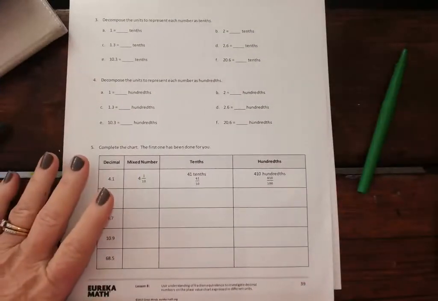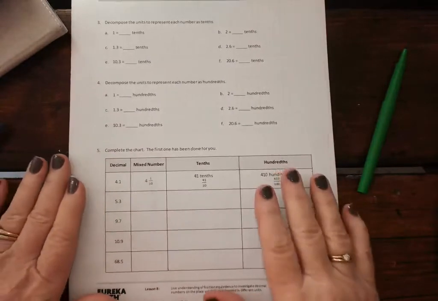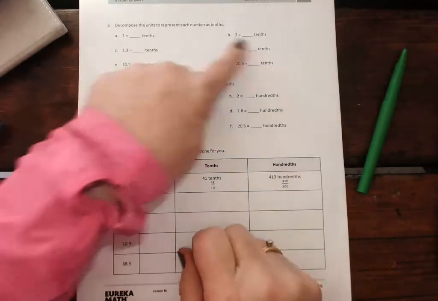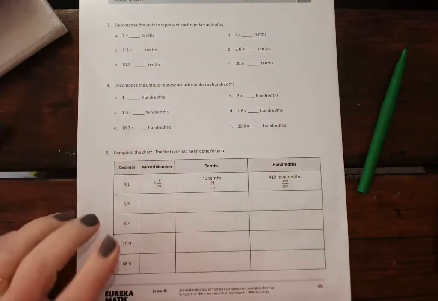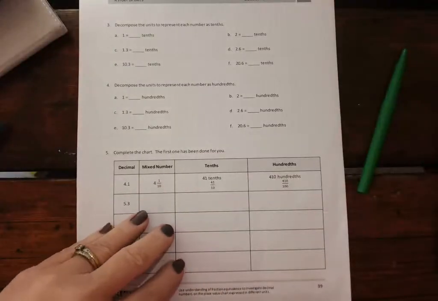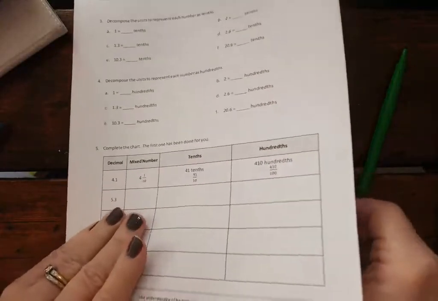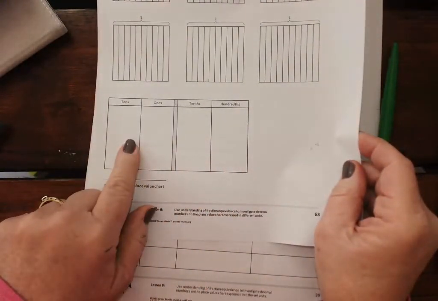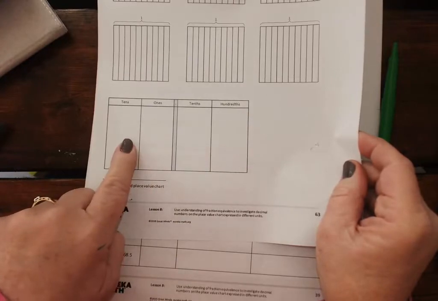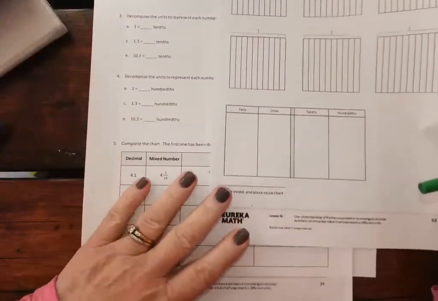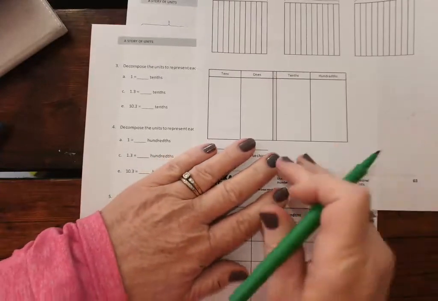The next page, we're going to be looking at decomposing the units to represent a number as tenths up here and as hundredths right here. So now what we're going to be doing is you can still use this format, and that's why I mentioned that you might want to make a copy of this so that you could use it to make a picture for yourself. I'm going to set this one just aside here.